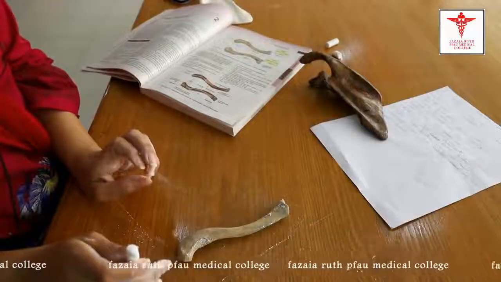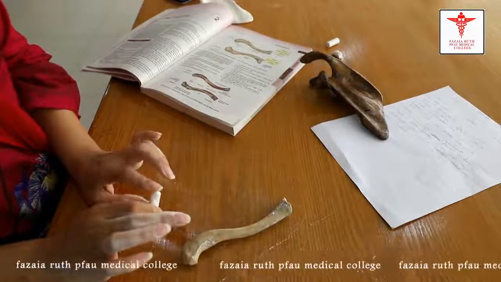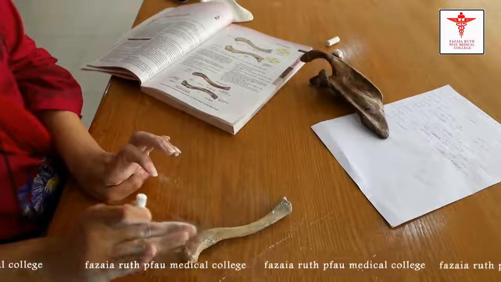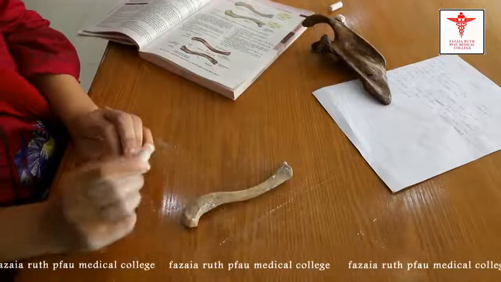Okay, so the first bone we'll be doing today is the clavicle. There are specific features about the clavicle. It is a horizontally lying bone. The function of this bone is to transmit the weight of the upper limb towards the sternum.